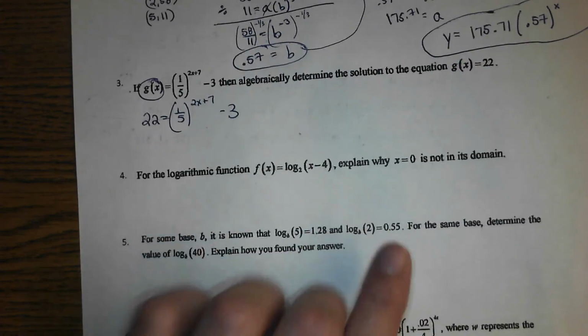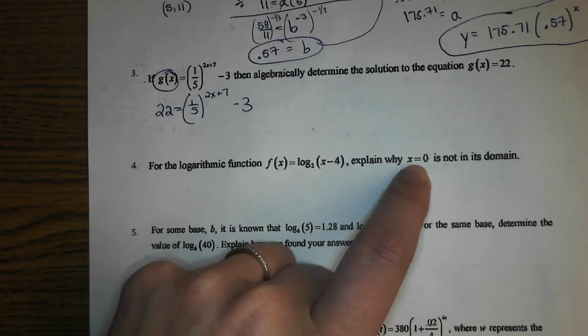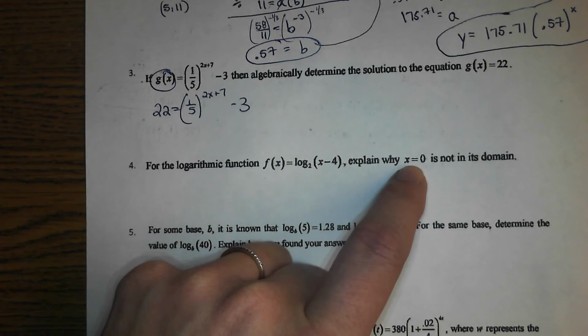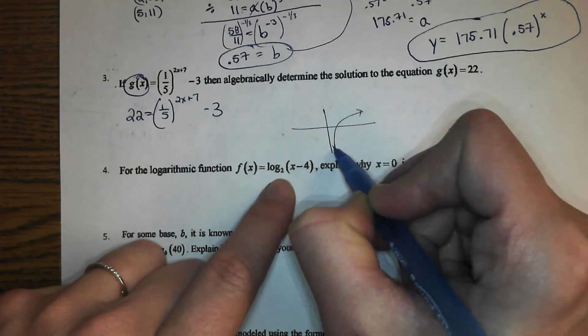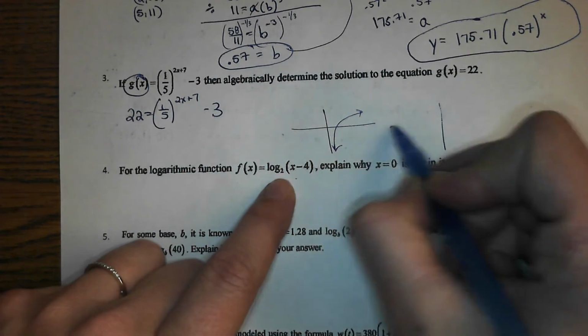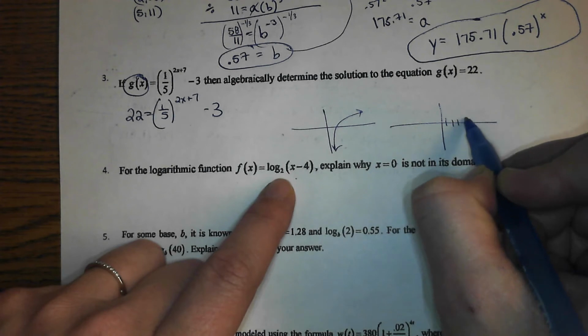Number 4, why is 0 not in its domain? Georgia? Say it again. Nope. This is a log parent graph shifted how? Here's your log parent graph. How has it been shifted? Right 4.